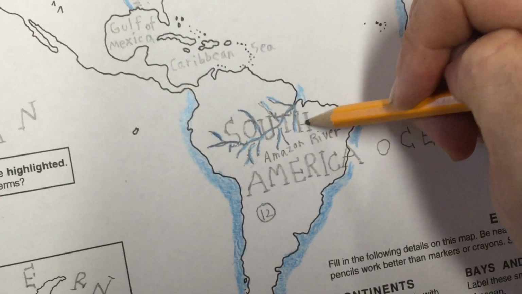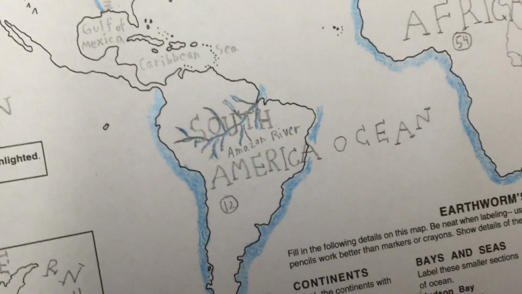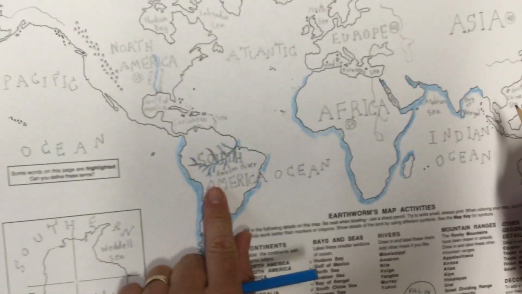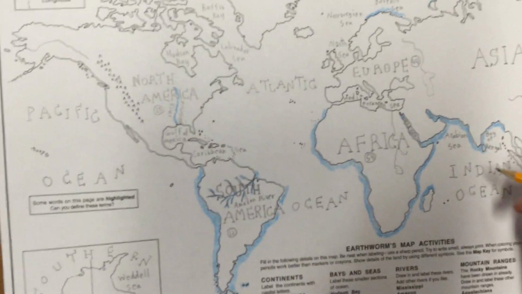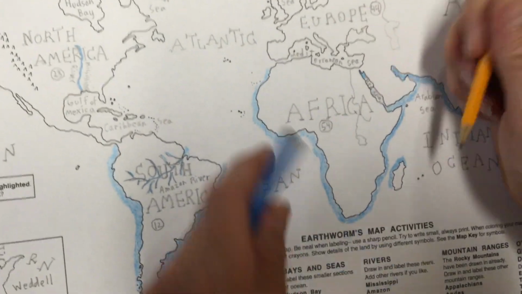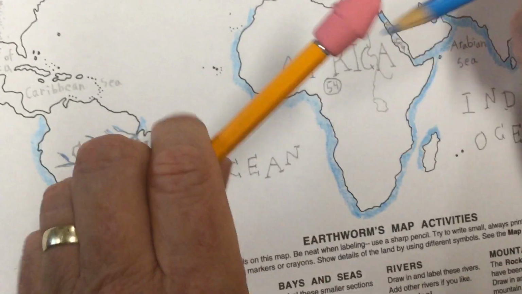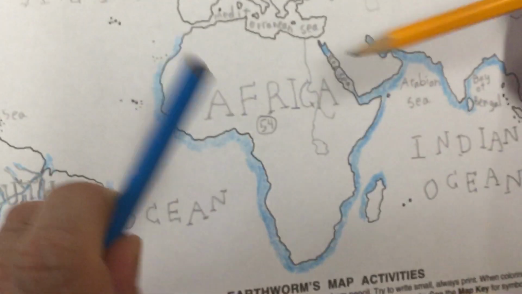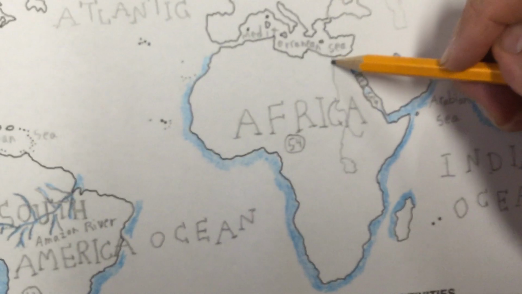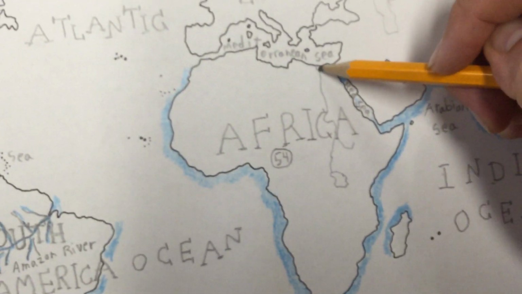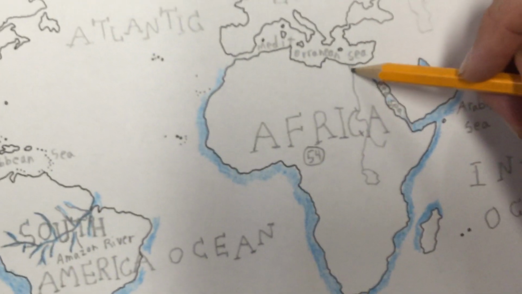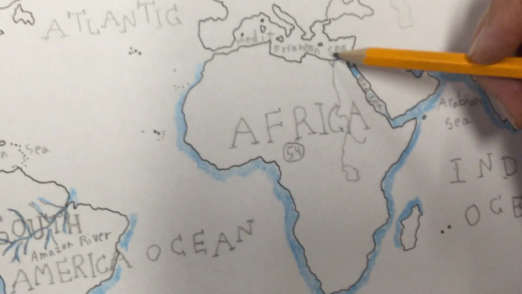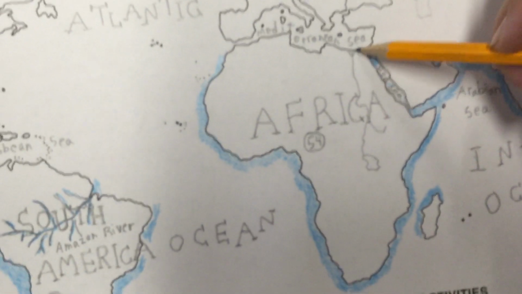South America. Okay, that's a second river. We've got the Nile River, which is in Africa, considered the longest river in the world. So you can see where I've sketched it. The mouth of the river is at the Mediterranean. It actually forms like a little delta there where it kind of spiders out like that.